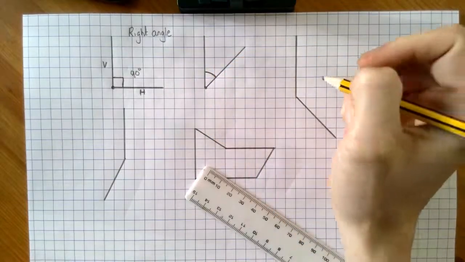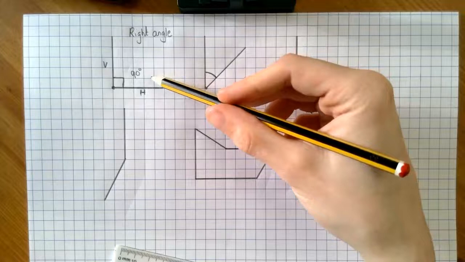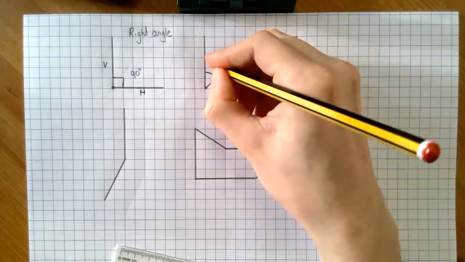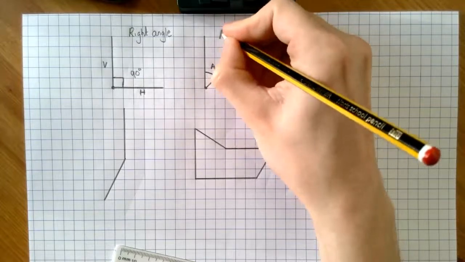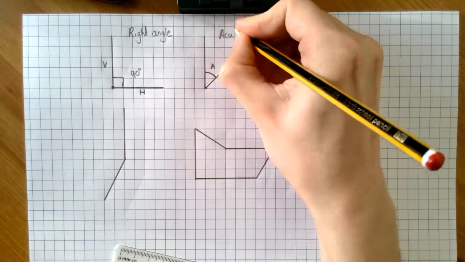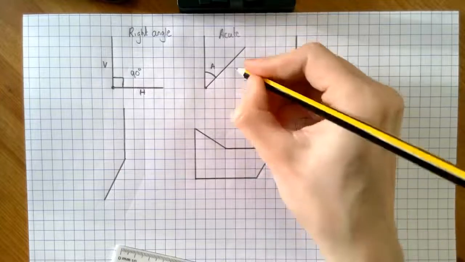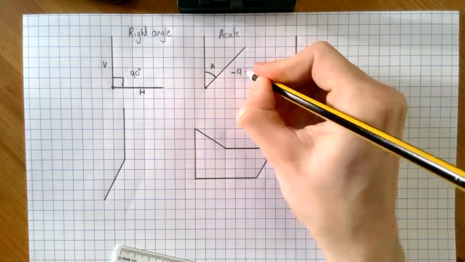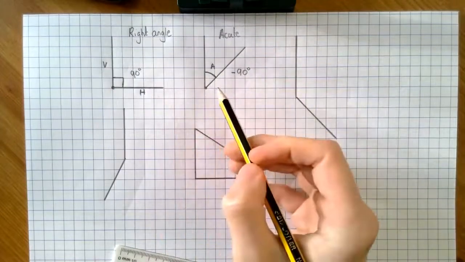And with that angle being smaller than 90 degrees, smaller than a right angle, we're going to put an A next to it because it's an acute angle. Think of it being cute like a little baby because it's only a little angle, it's very small. And what that means is actually that angle is less than 90 degrees, so it's smaller than a right angle.